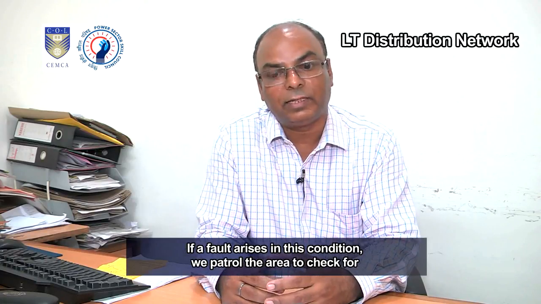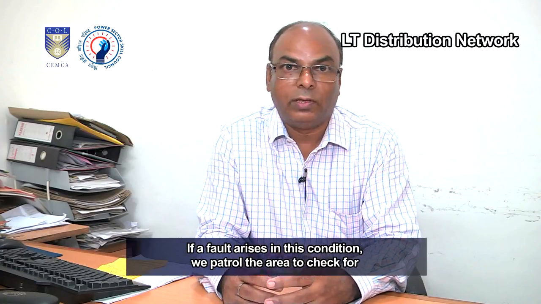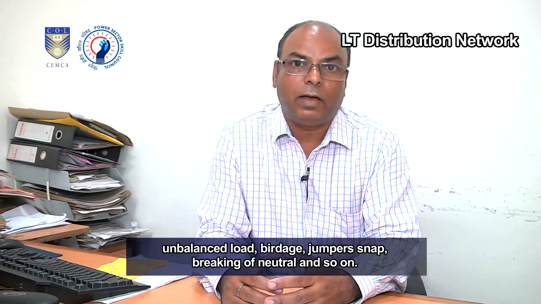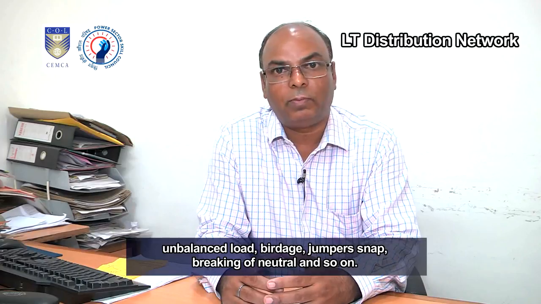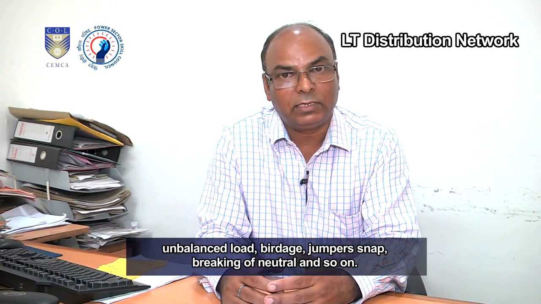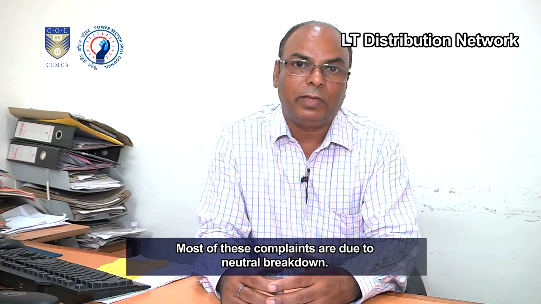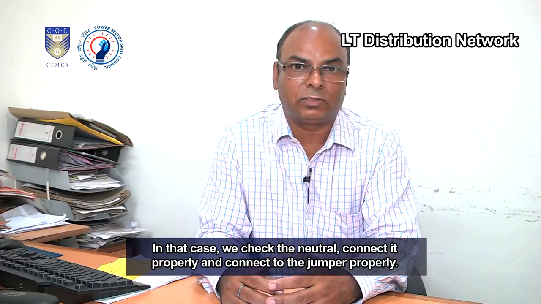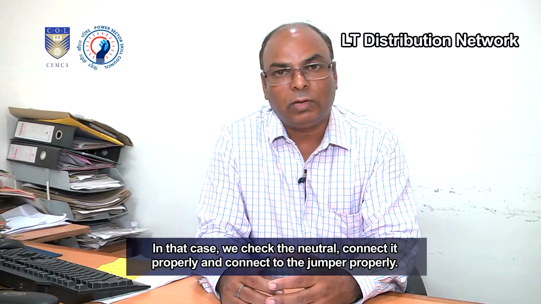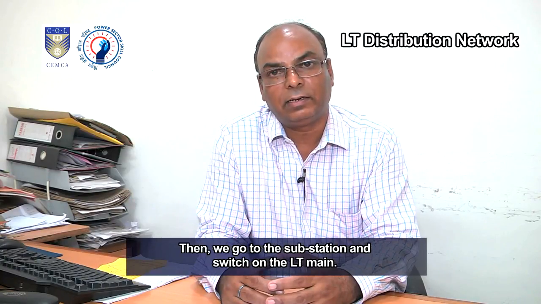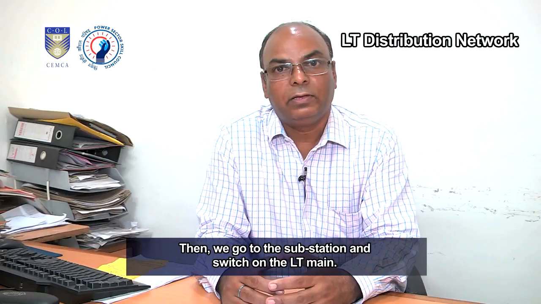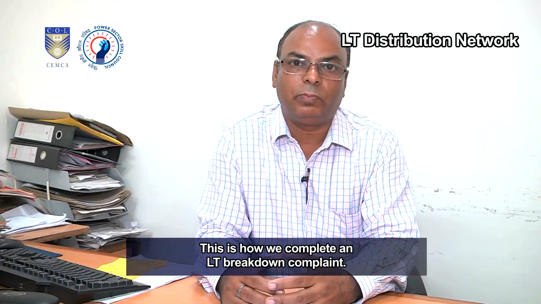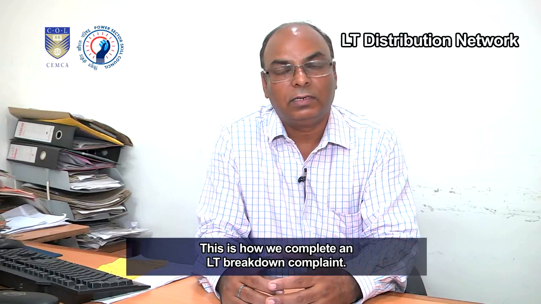If a fault arises in this condition, we patrol the area to check for unbalanced load, brigade, jumpers snap, breaking of neutral and so on. Most of these complaints are due to neutral breakdown. In that case, we check the neutral, connect it properly and connect to the jumper properly. Then we go to the substation and switch on the LT main. This is how we complete an LT breakdown complaint.